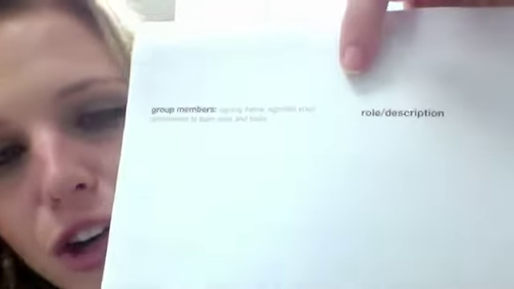It is the group members. This is like you're signing a contract that you're going to commit to doing your role. And so you'll sign your name here, and then you'll write what your role is.